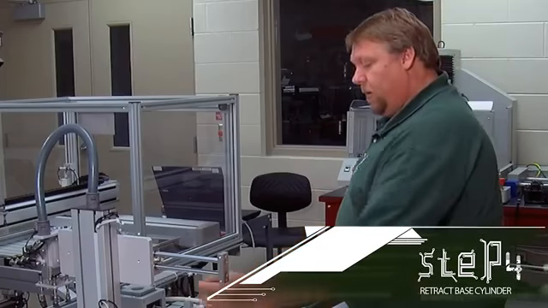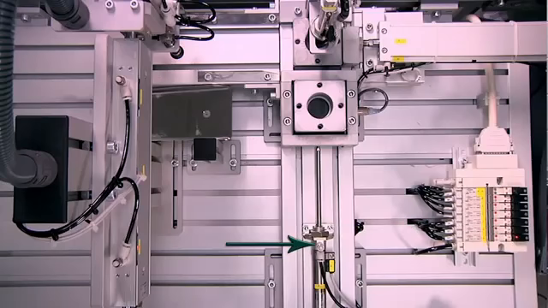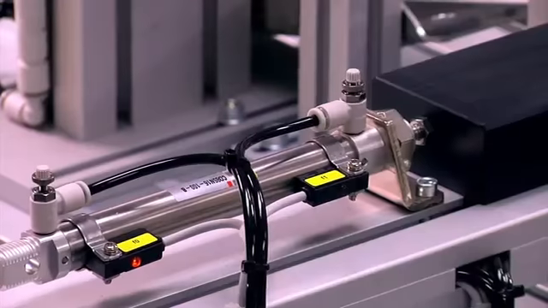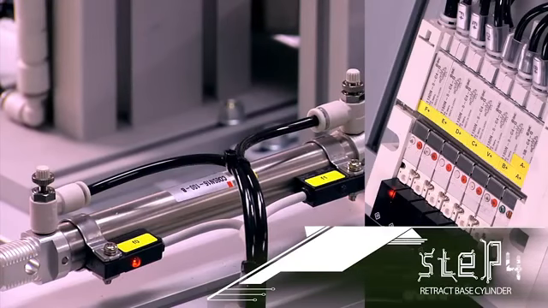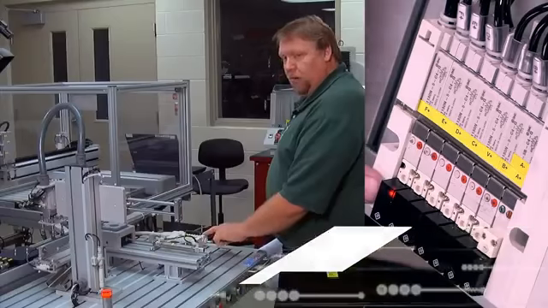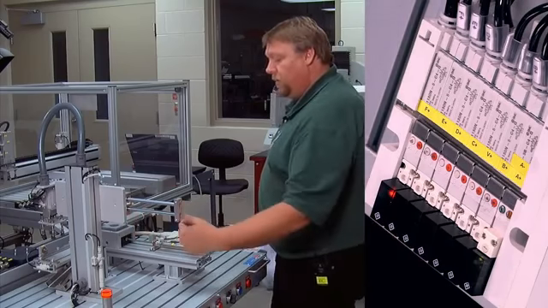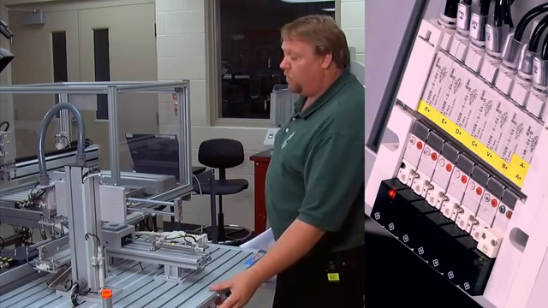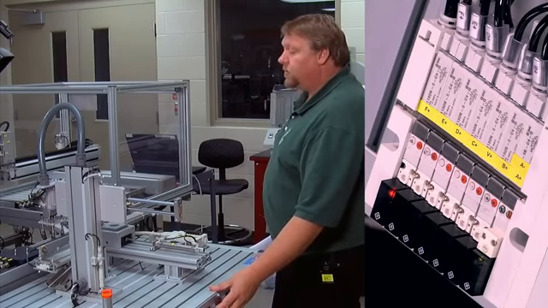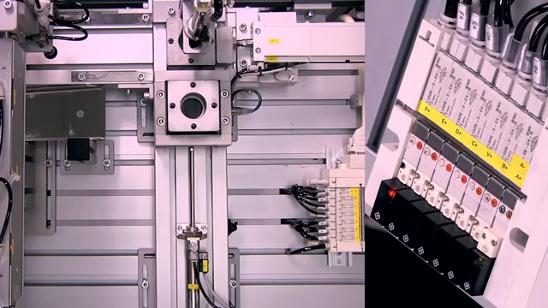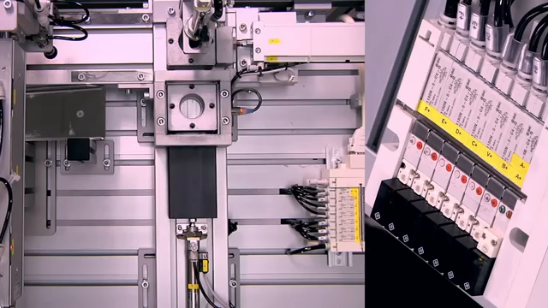Now step 4 is to retract the base cylinder, and we can see that it's already extended due to the input light on and the output light on as well. So when I press the button, we will retract the base cylinder, which is step 4. So step 4, retract the base cylinder. Okay, and as you can see, it retracted.